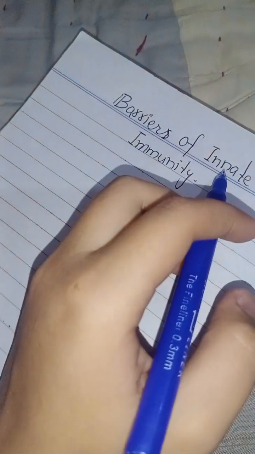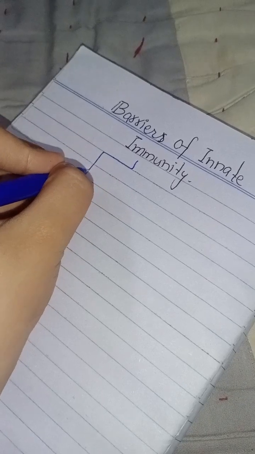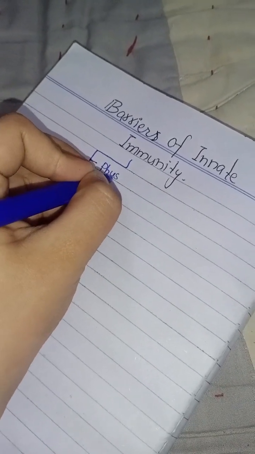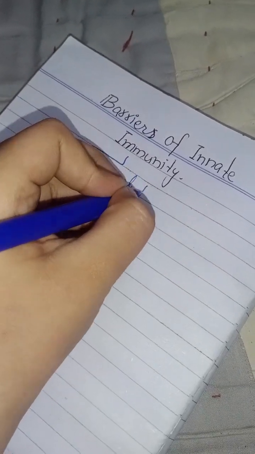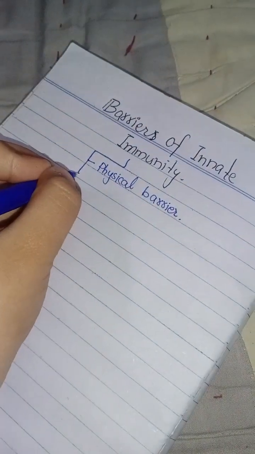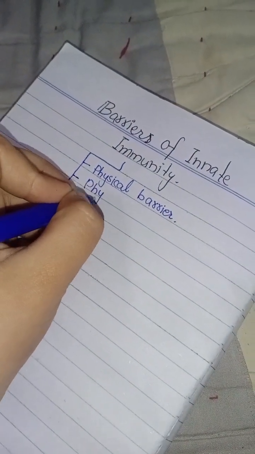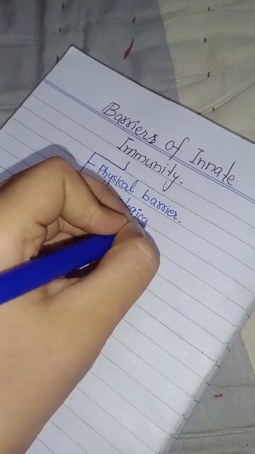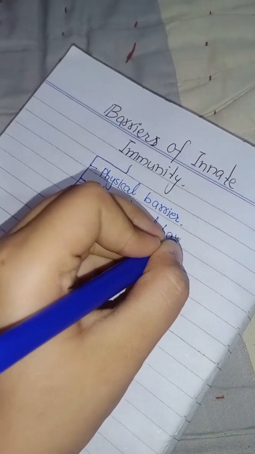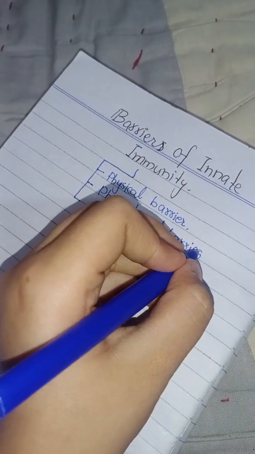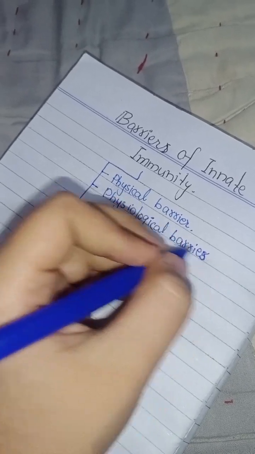So we have four barriers of innate immunity. First one is physical barrier. Second one is physiological barrier, also known as biochemical barrier.